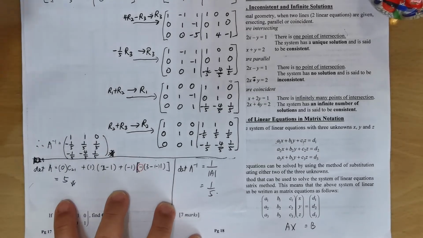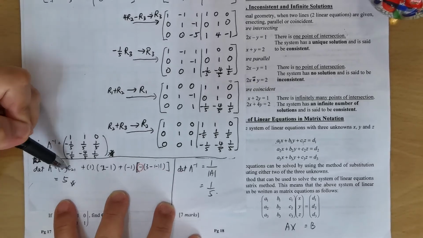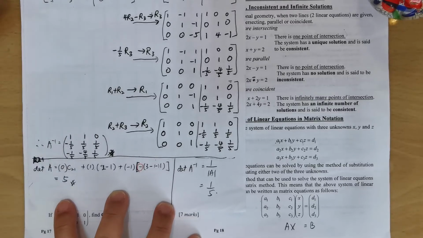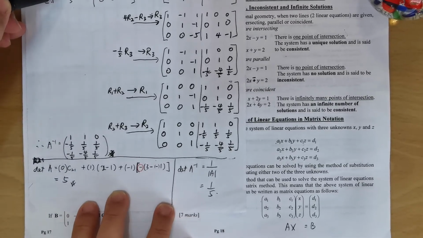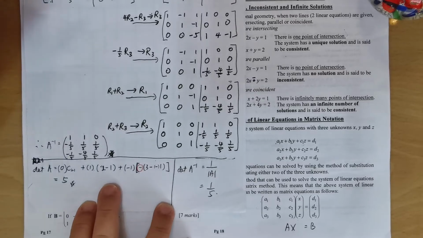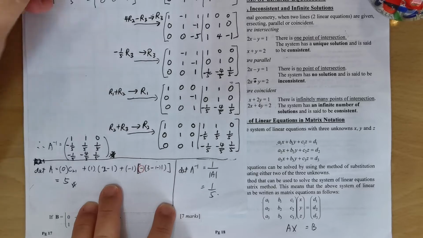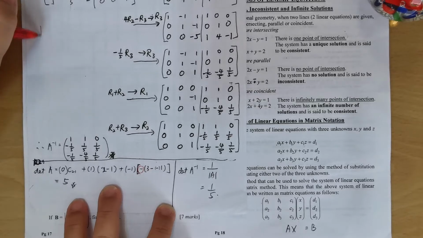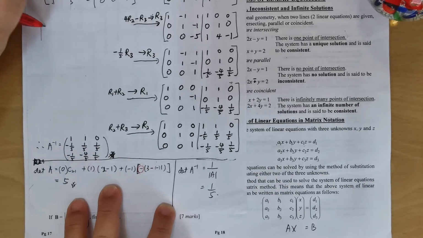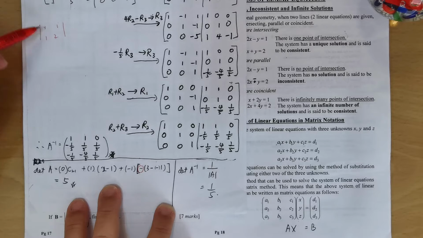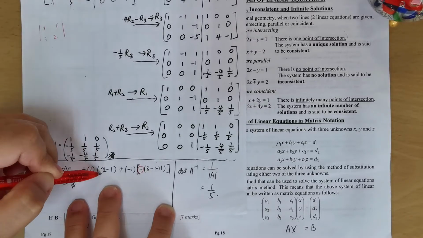Okay, so first element multiply with its cofactor. I don't calculate, because anything multiplied by 0 is 0. Then second element is 1. Remember the cofactor? For this element, I cross here and here. So left the determinant 1, 1, 1, 2. Then this one minus this one. So 2 minus 1. So I show it clearly here.